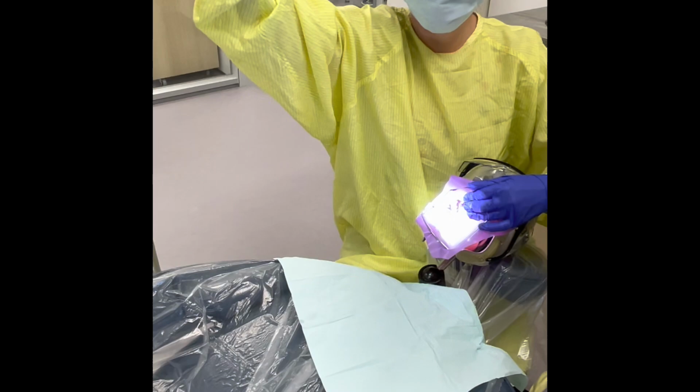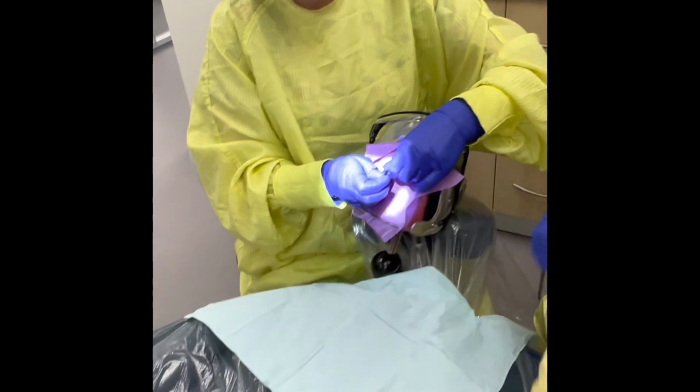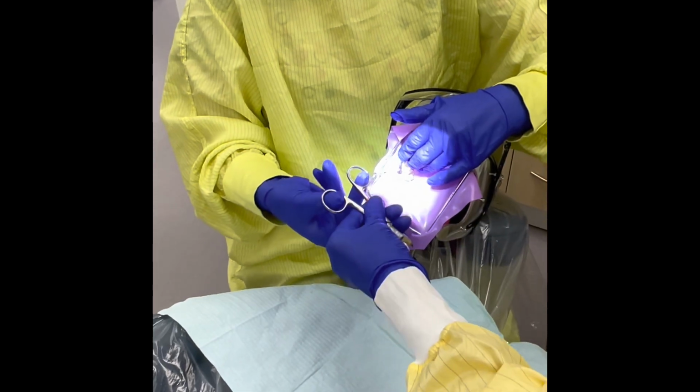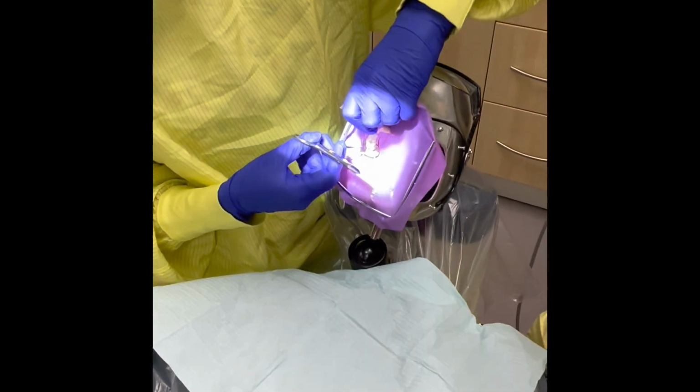to do is take out their floss or their ligature. I'll pass that to Stacy. I'm going to take my scissors and I'm going to cut my septa.